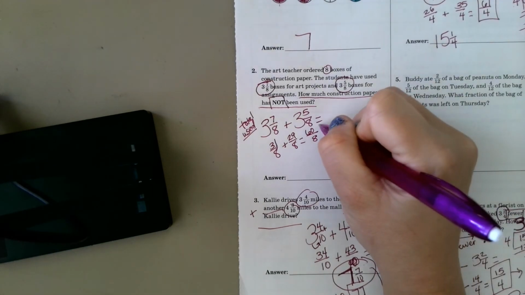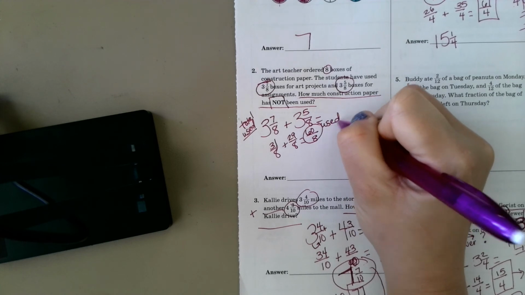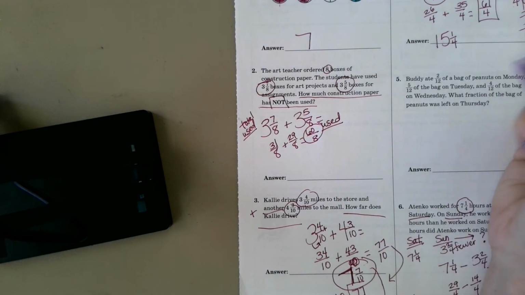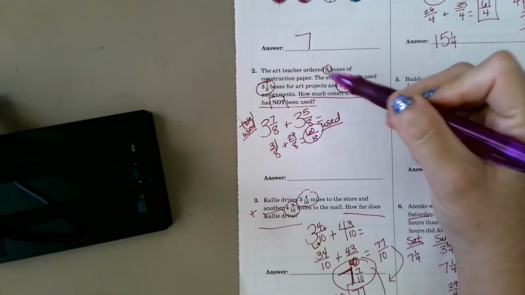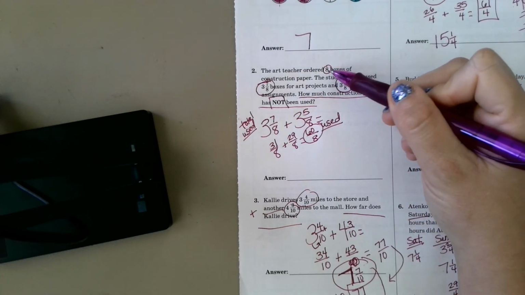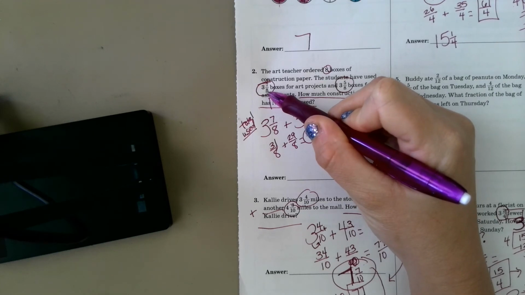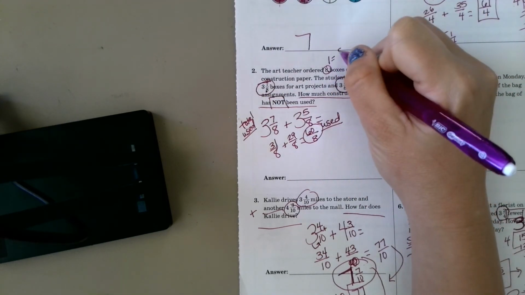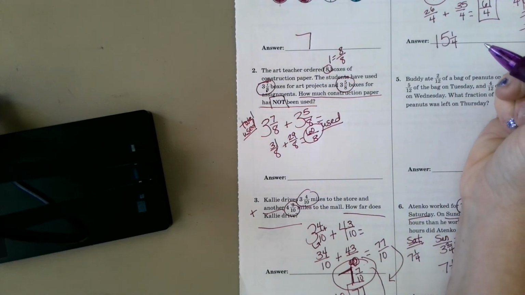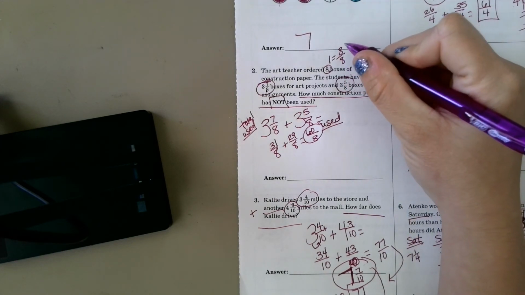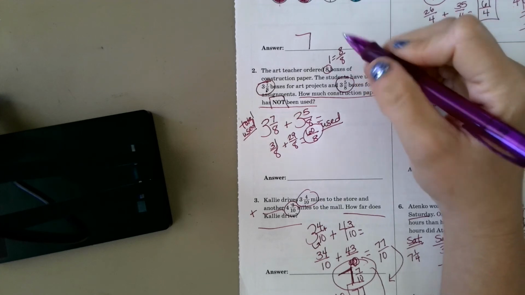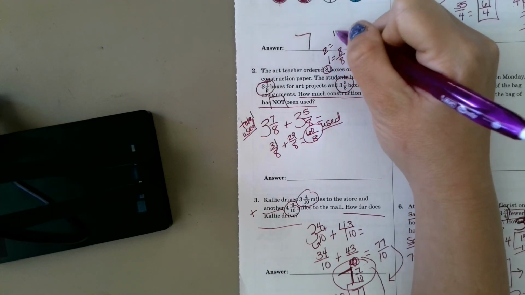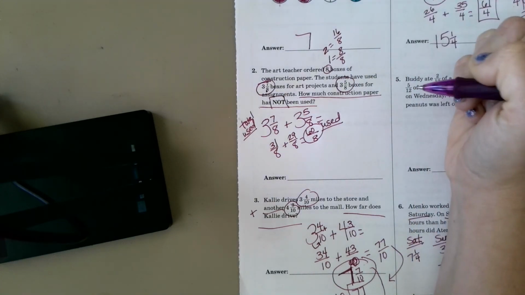Okay, so that's how much they have used. Now, I really need you to pay attention to this 8 whole boxes because it's really important. Okay, so let's talk about what 8 whole boxes would mean when your denominator is 8. Let's talk about if it was 1 whole box. What would that fraction look like? 1 whole box would be 8/8. Okay, but let's talk about 2 boxes. If you had 2 full boxes, it would actually look like that.